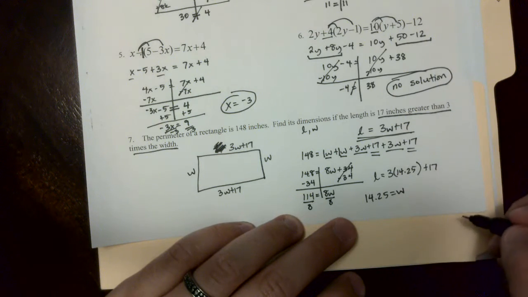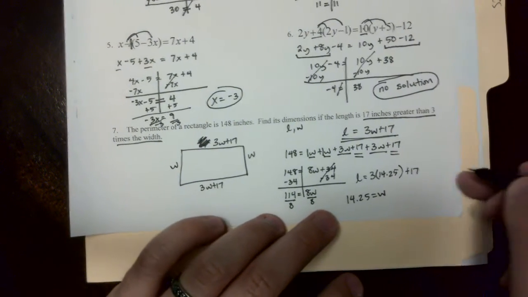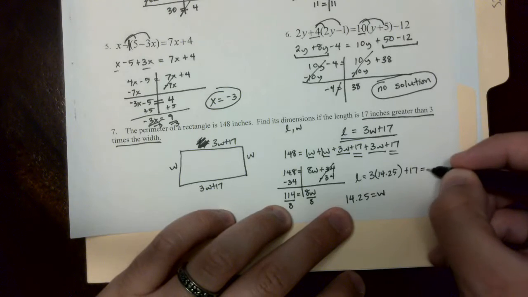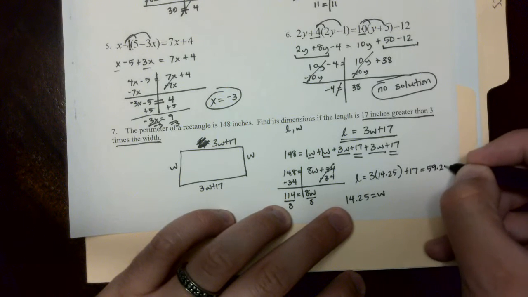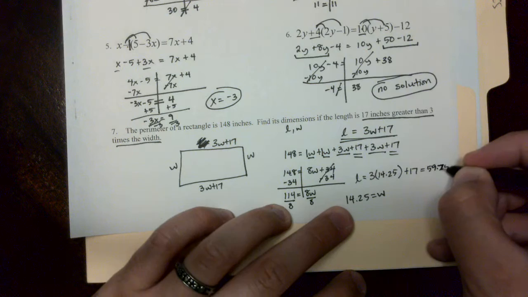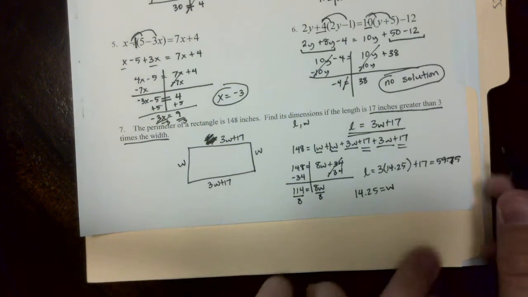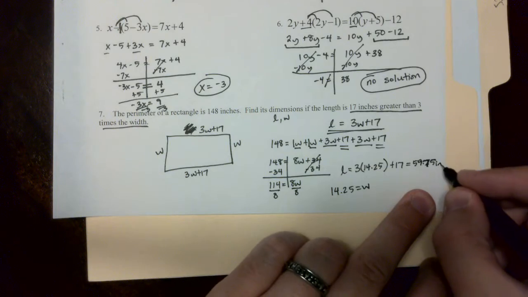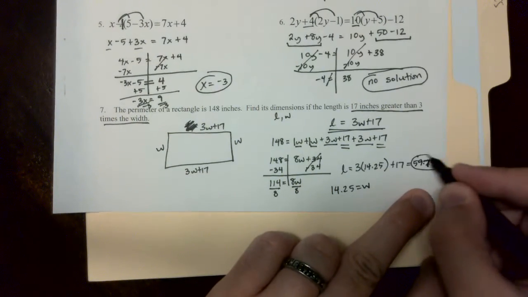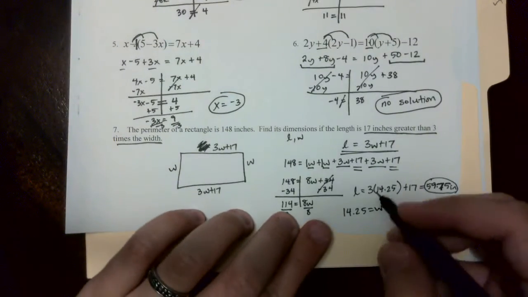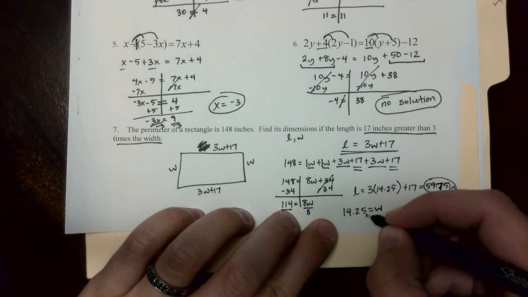So 3 times 14.25 plus 17 will give me a length of 59.75. So my length of this rectangle will be 59.75 inches, and my width of this rectangle will be 14.25 inches.